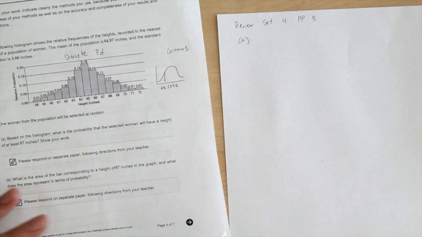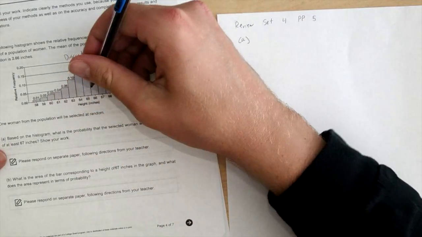And what A says is, based on the histogram, what is the probability that the selected woman will have a height of at least 67 inches? And this is one of those things where I think you could have done it before the class, so I hope you can do it after the class. And if it says at least 67, it means 67 or higher.